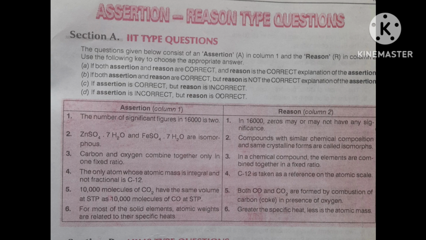The assertion, the number of significant figures in 16,000 is 2, is wrong, incorrect. But the reason in column 2 says that in 16,000, the zeros may or may not have any significance. Then this reason is correct. This I have told you as the correct answer.